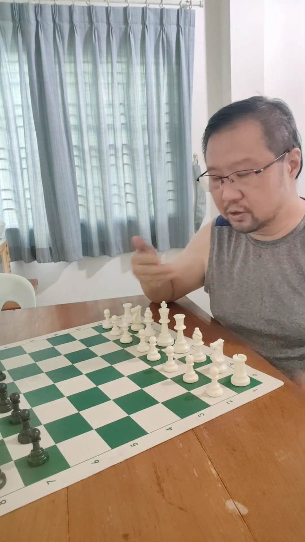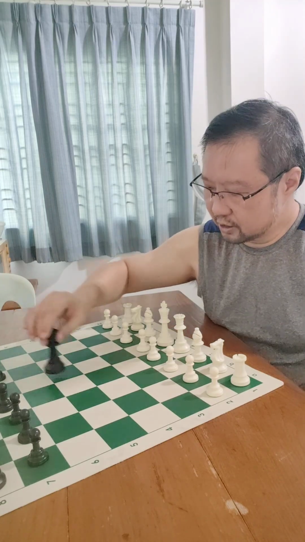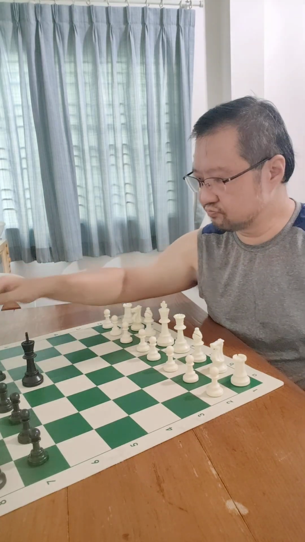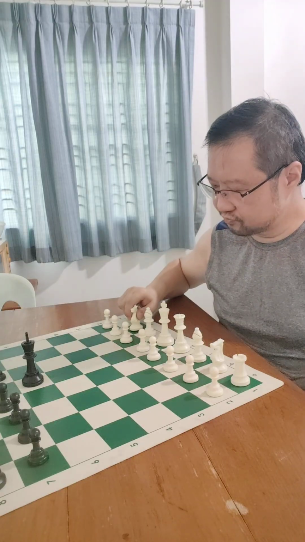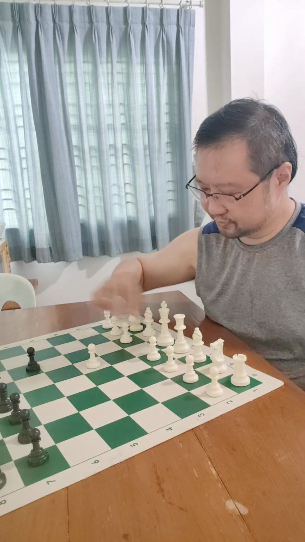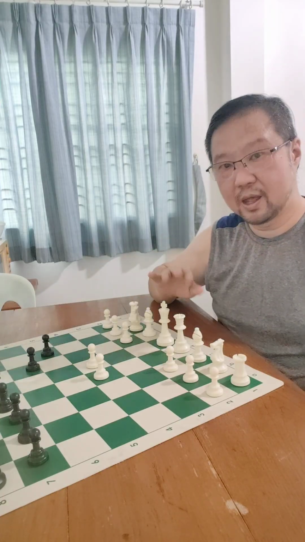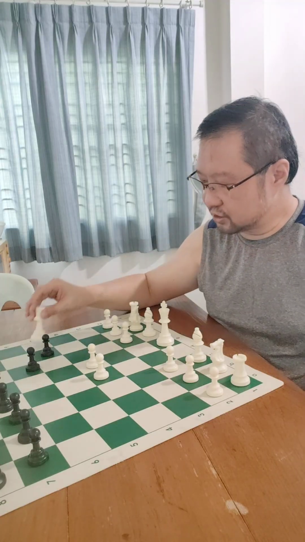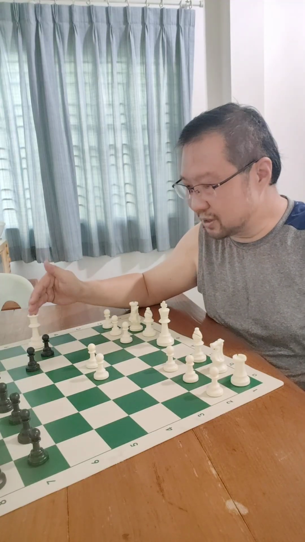So you've heard me talk about capturing the king. Okay, I'll show you a simple one. The king is considered checkmated if it's in check, so when a piece threatens the king and it cannot move.